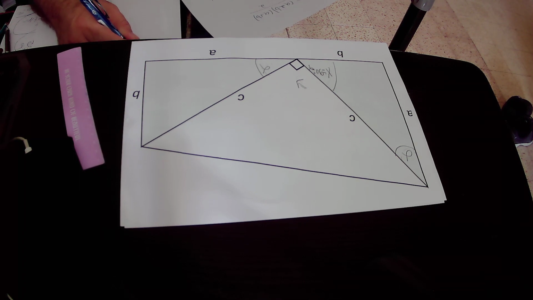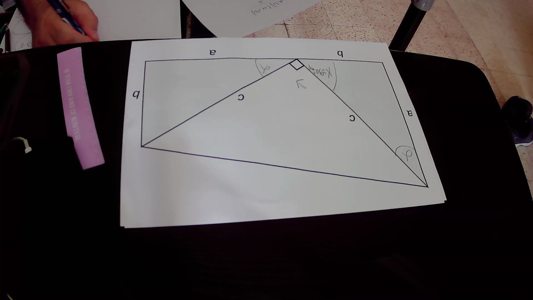So (a plus b) times (a plus b) divided by 2 equals a times b divided by 2 plus c times c divided by 2 plus a times b divided by 2.